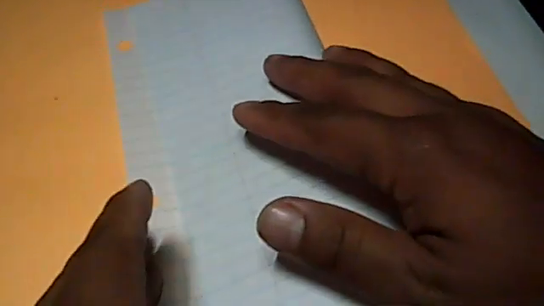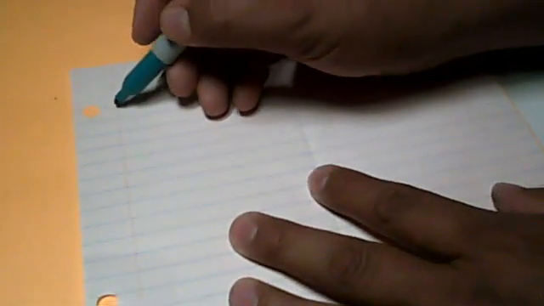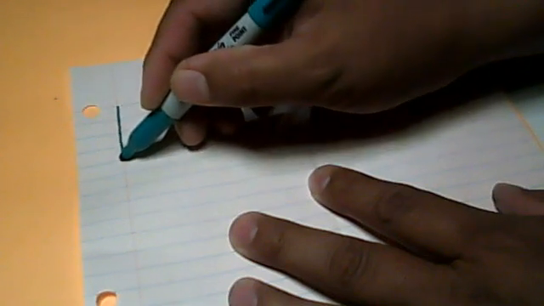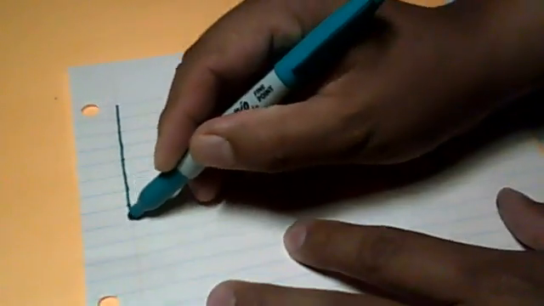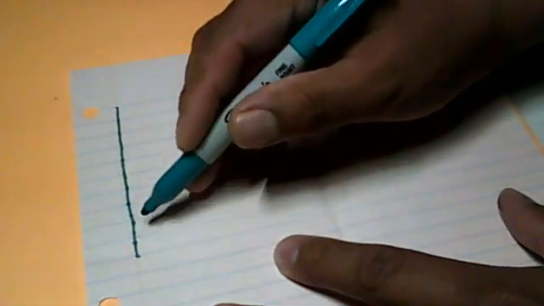I want you to take your sheet of paper. Let me move the camera back a little bit so you can see. Fold it in half, so that you have two halves, just like that. And you're going to start counting down the red line. You're going to count down 10 lines down. 1, 2, 3, 4, 5, 6, 7, 8, 9, 10.